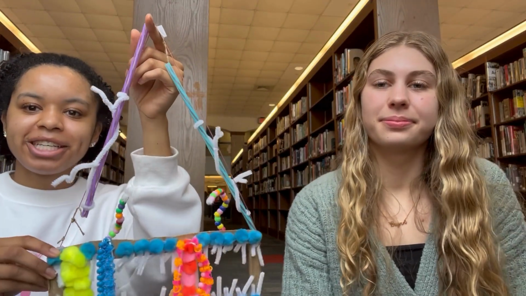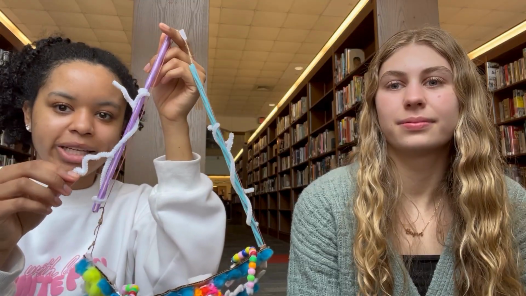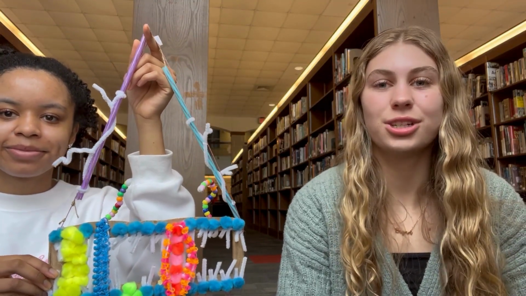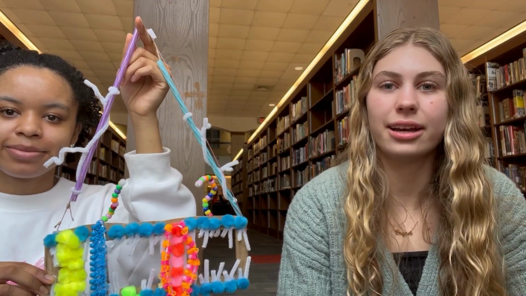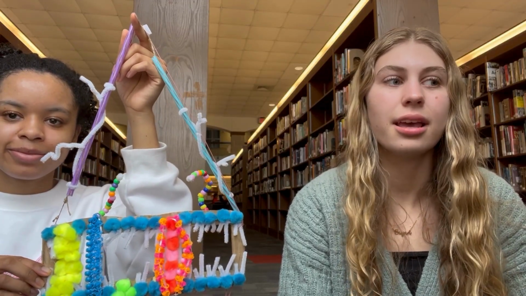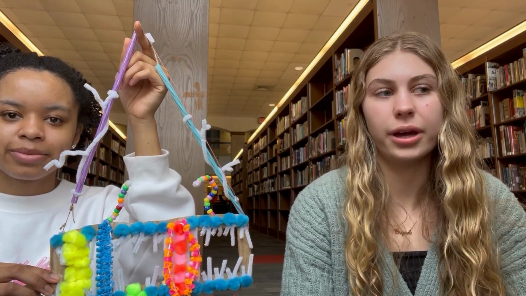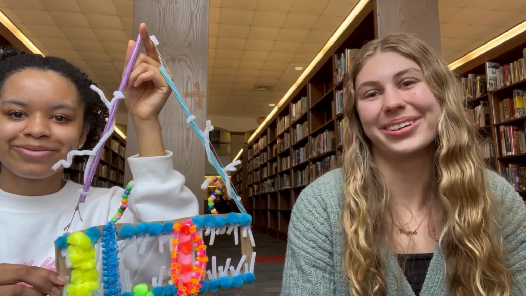So the last structure is the proteoglycan complex, and it is the white pipe cleaners that wrap around the collagen. The proteoglycan complex provides structural support and maintains the integrity of the extracellular matrix, and it's also used for cell signaling, the regulation of cell behavior, and barrier function.